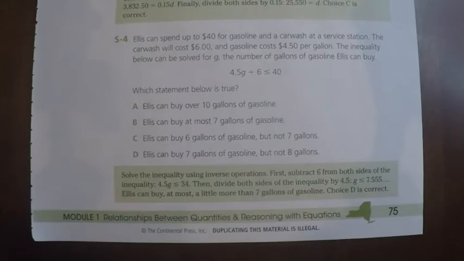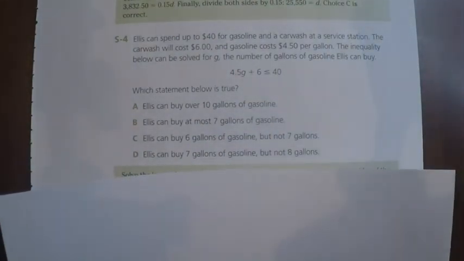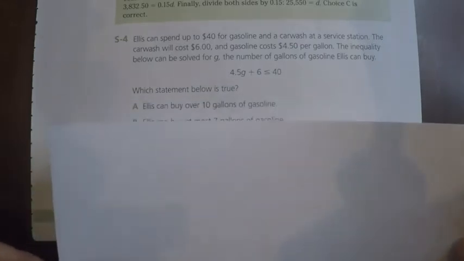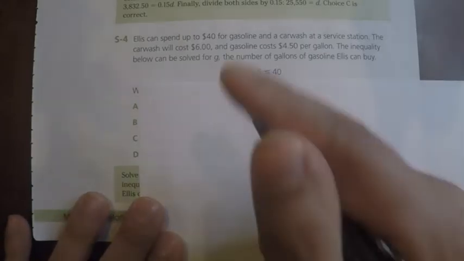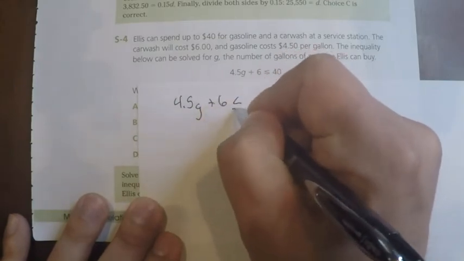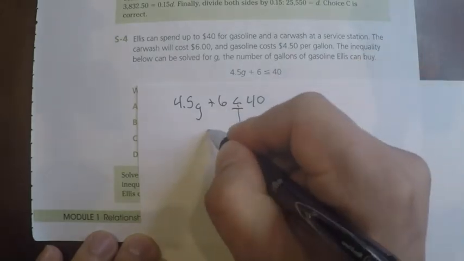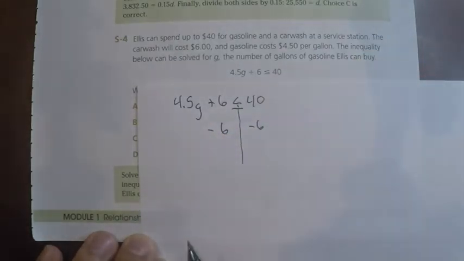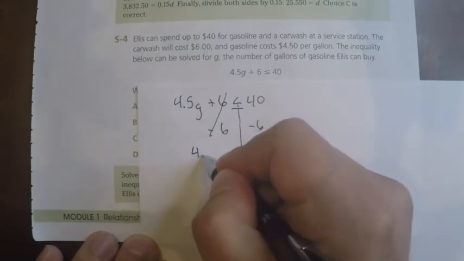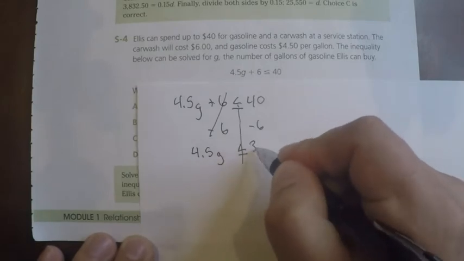Which statement is true? So again, we're just going to solve our inequality using the same rules that we would for an equation, and then compare that to our answers to see which statement is true. So we start with 4.5G plus 6 is less than or equal to 40. Our first step here is to subtract 6 from both sides. These will cancel out, and we'll have 4.5G is less than or equal to 40 minus 6, which is 34.